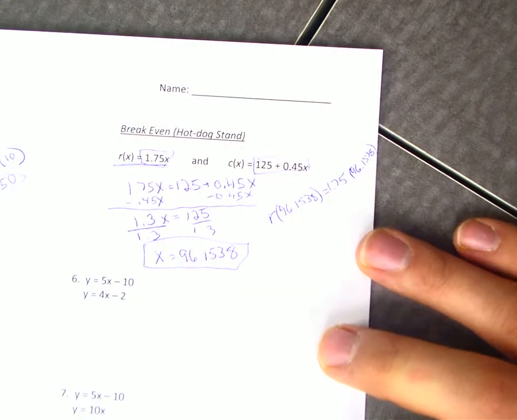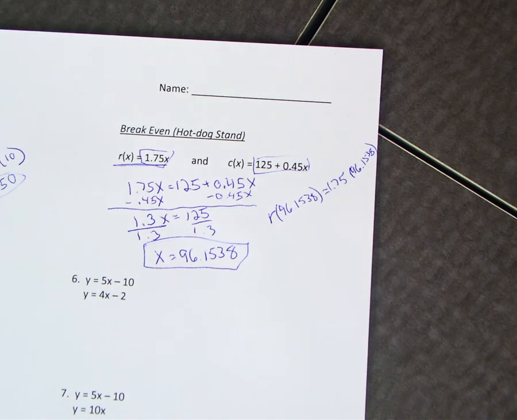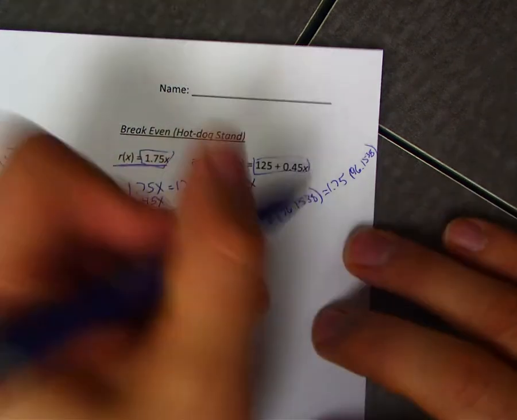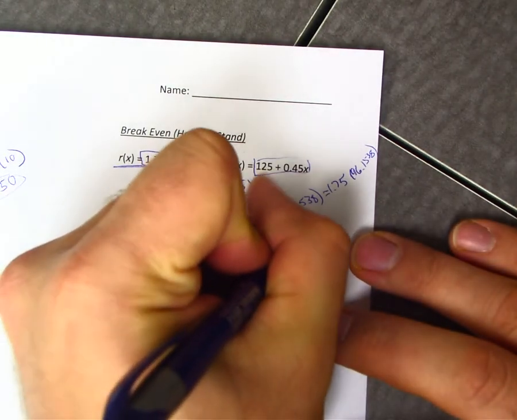Sorry about the room here. And then we'll multiply those out. 1.75 times 96.1538.